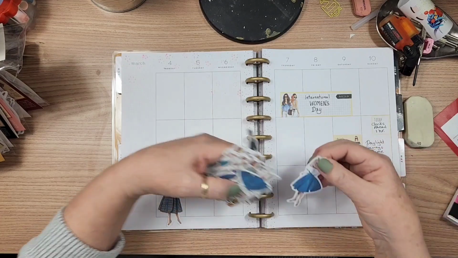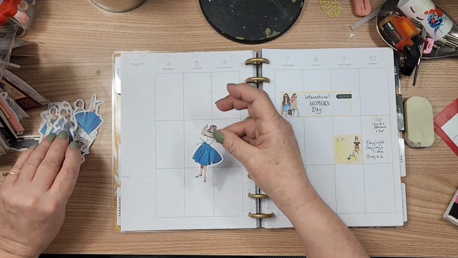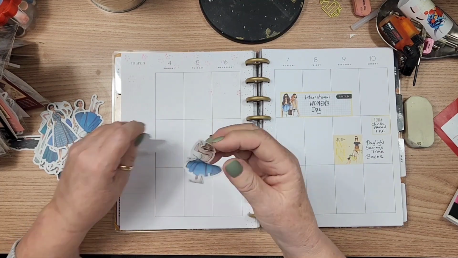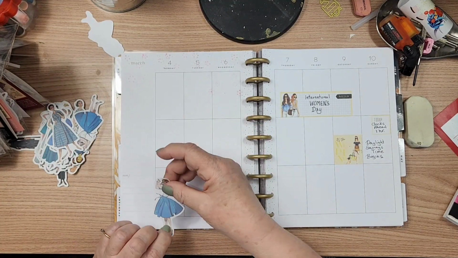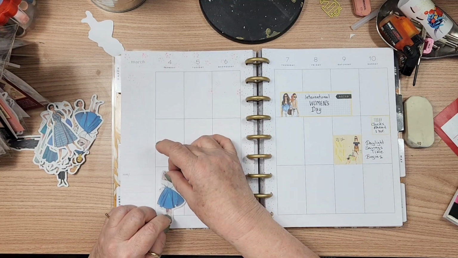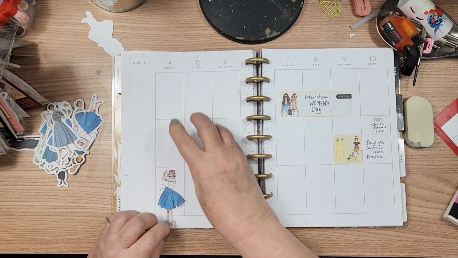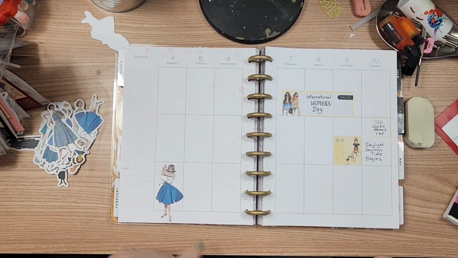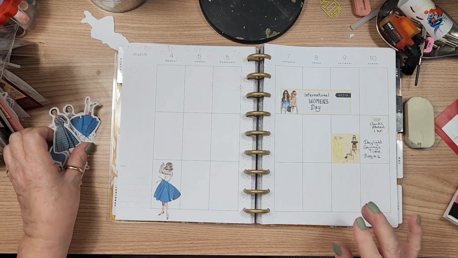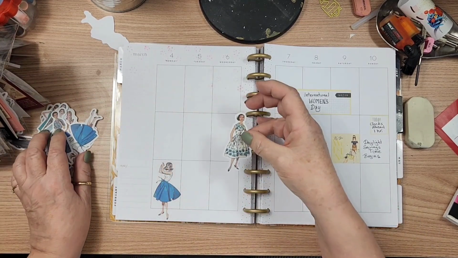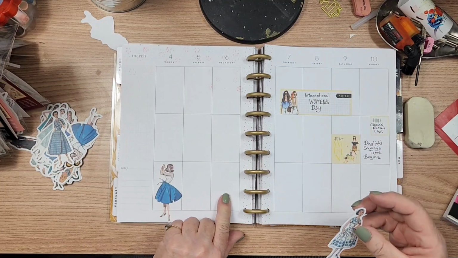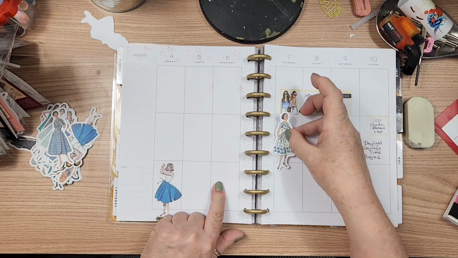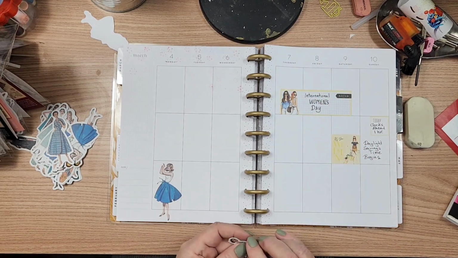Oh, I really like this girl. She looks really springy in this really full skirt with the white blouse on. And these stickers are washi stickers. So when I use them, I can write over them if I have to, which is something that I love. And here's another one in this really gorgeous blue. I think that one should be yellow, blue over here.